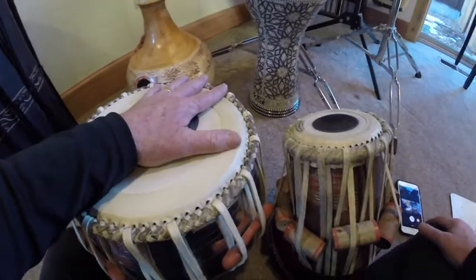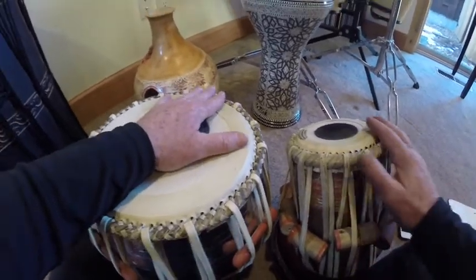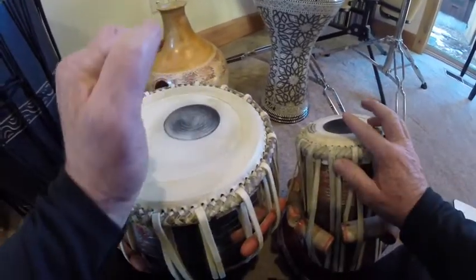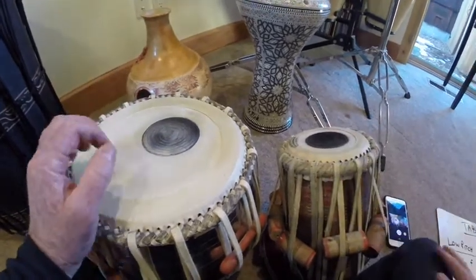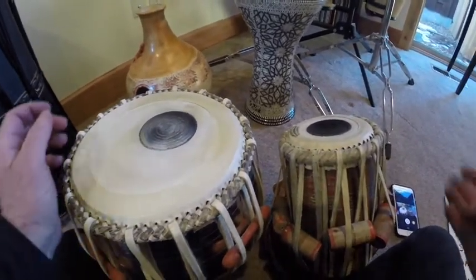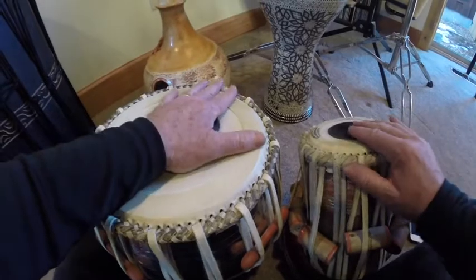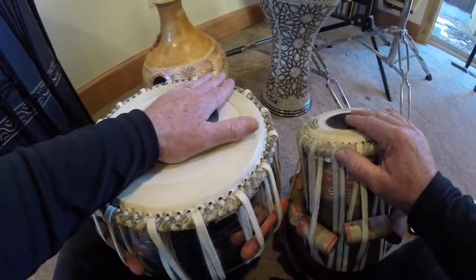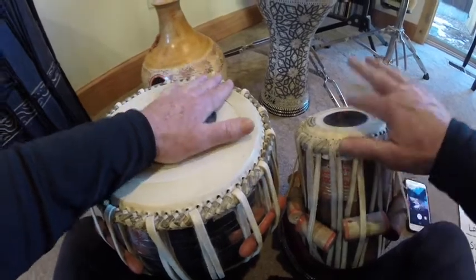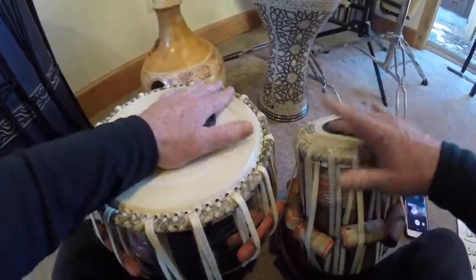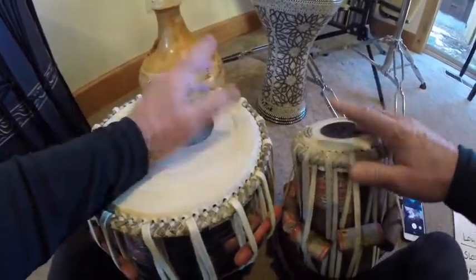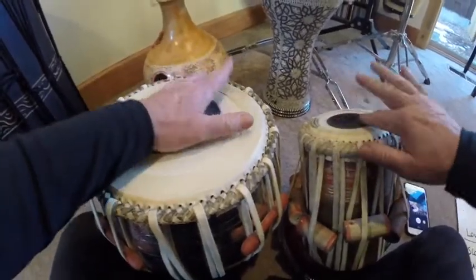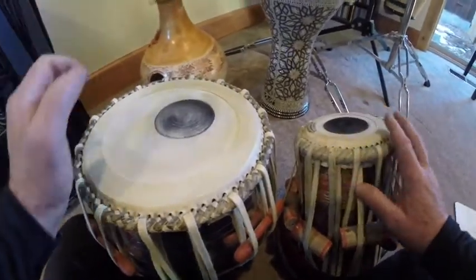So here's a phrase called Kitatakaterekita din. All the notes have names in Indian music. This particular one is 8 closed notes and 1 open note. Kidda-taka-tada-kita-din. Kind of a drum roll there.